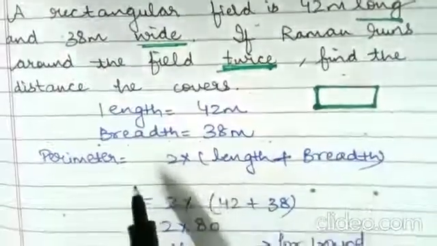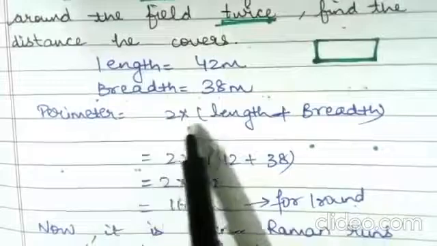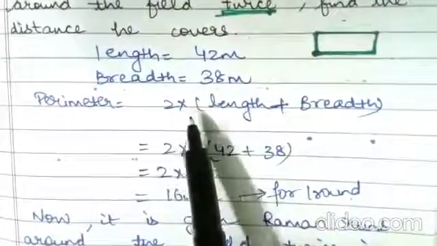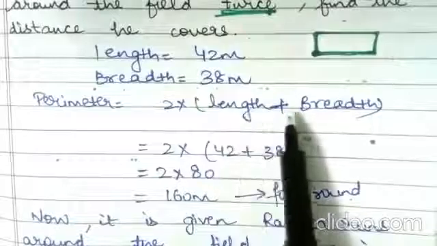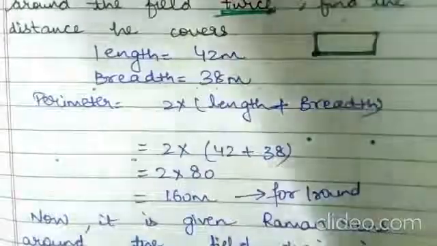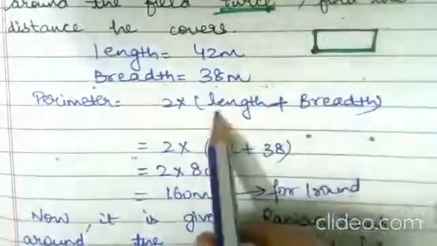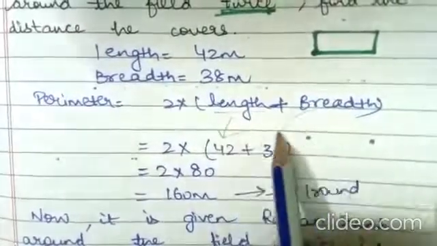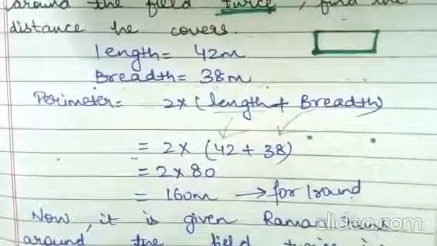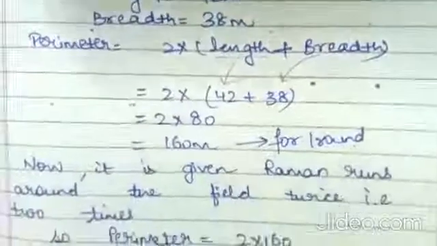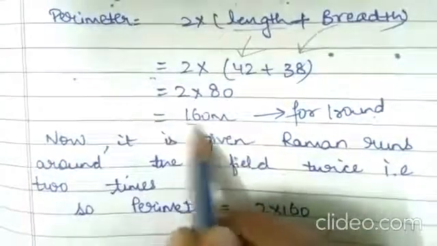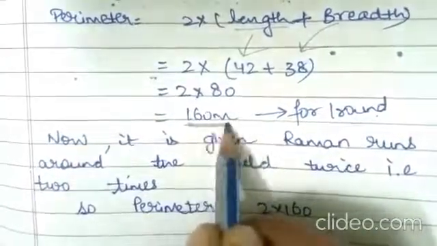So first of all we will find the perimeter. Formula is 2 multiply length plus breadth. Now length is 42 meter, breadth is 38 meter. So on solving, the perimeter we got is 160 meter.